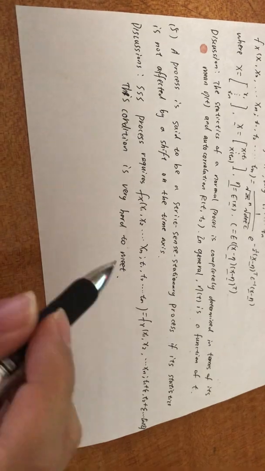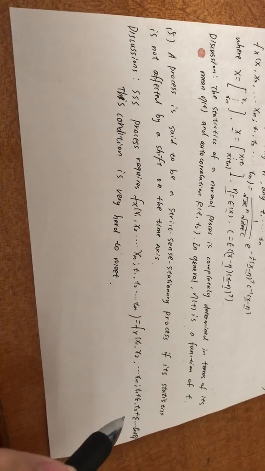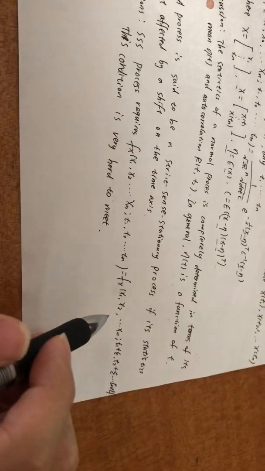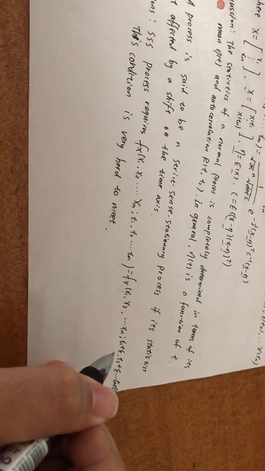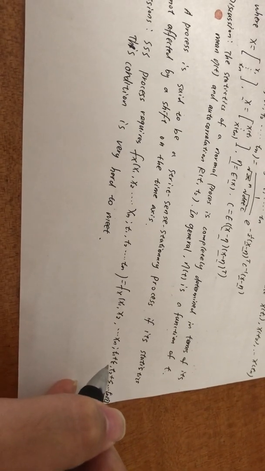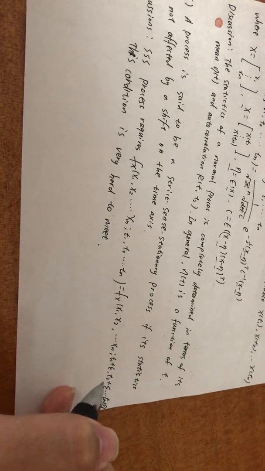The fifth is the strict sense stationary process, meaning SSS. A process is said to be SSS if its statistics are not affected by a shift on the time axis, and we write it with a function like this one. So if we add the same interval to the different times, the statistics stay equal. This condition is hard to meet.